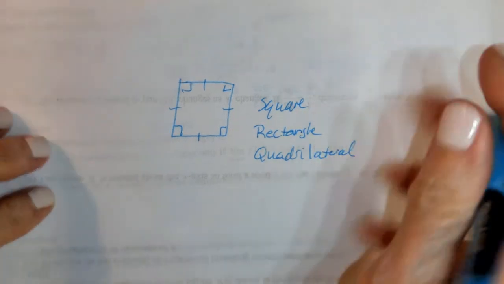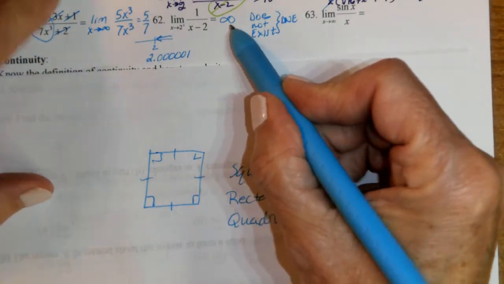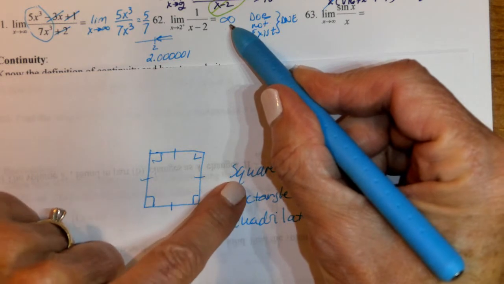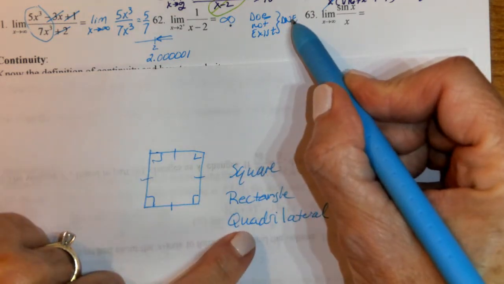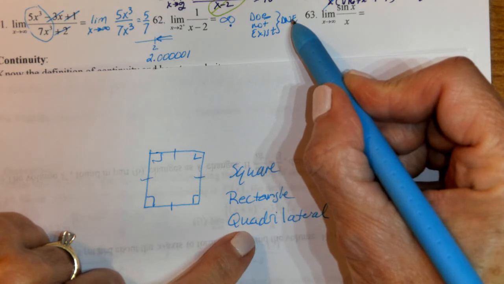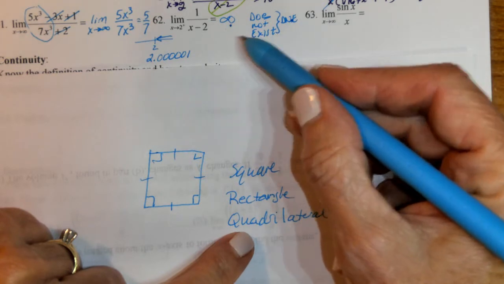So the difference between these two, okay, the infinity and the DNE, infinity would be like calling this figure a square. DNE would be like calling this figure a quadrilateral, okay? So they're both correct. They're both technically correct.